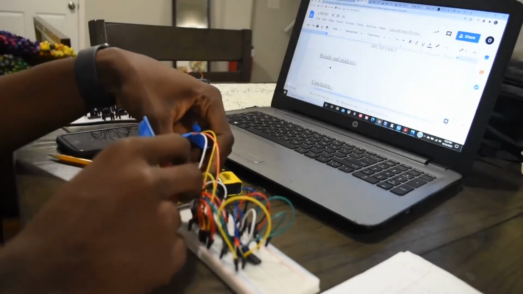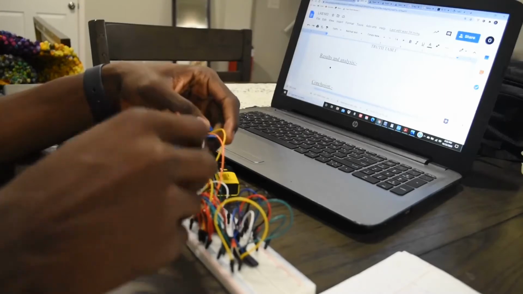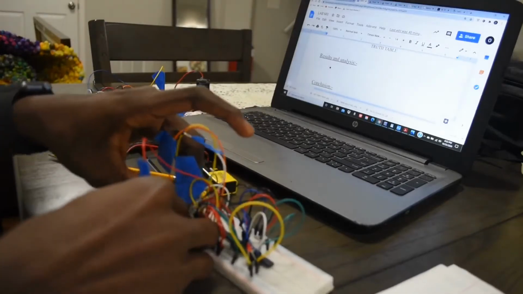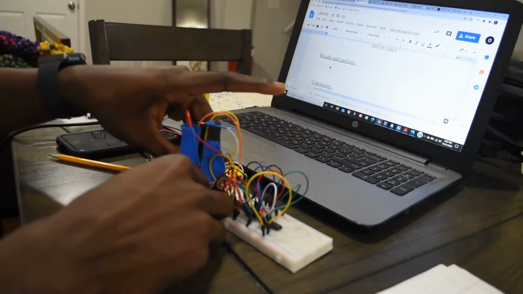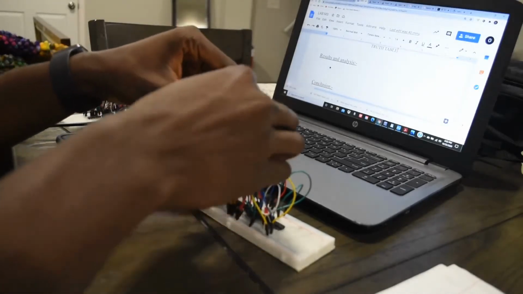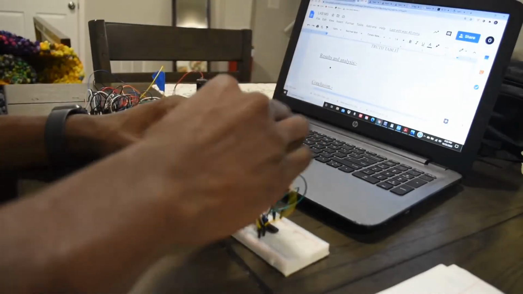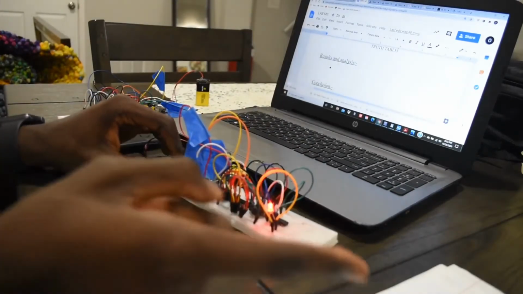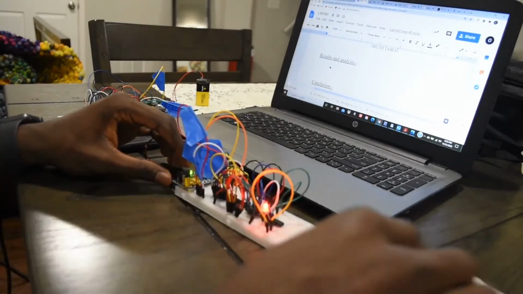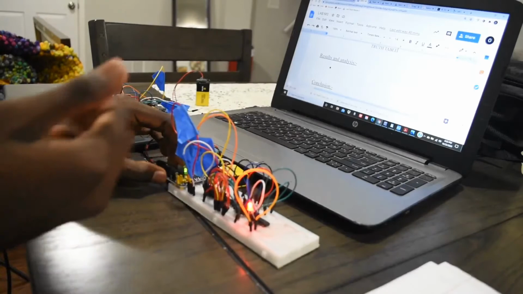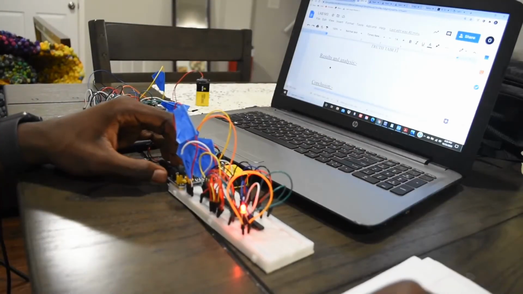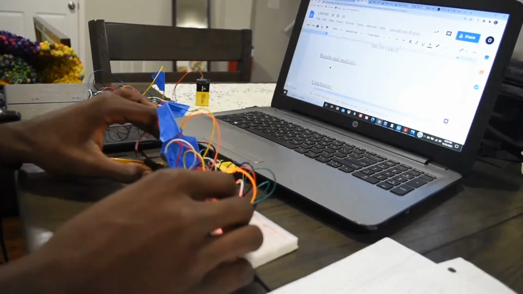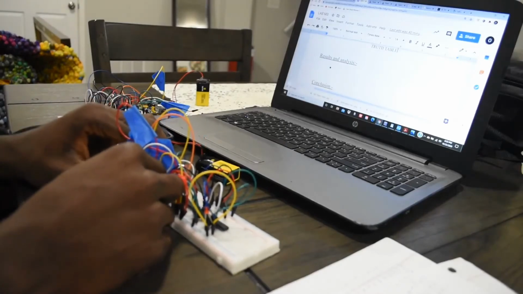So I have 0, 0, 0, and 0. The light is supposed to come on. If the light didn't come on when everything was 0, that would mean there's something wrong with my circuit, because that is what I have in my truth table. The light came on. I'm going to test about 3-4 more.